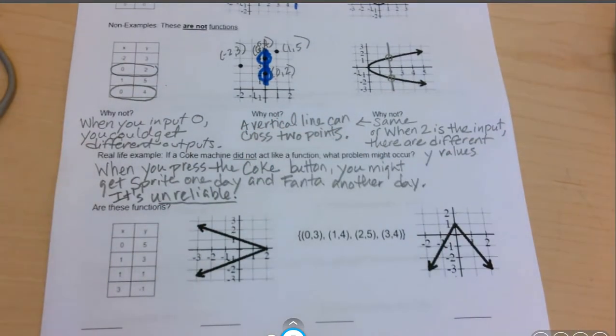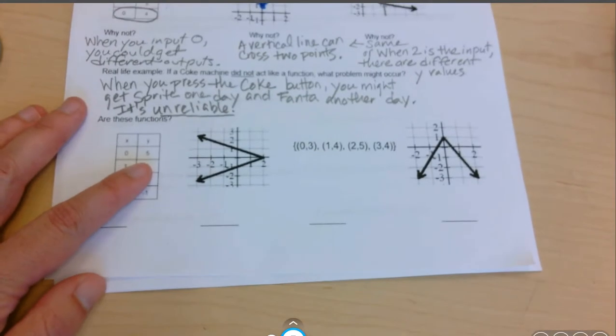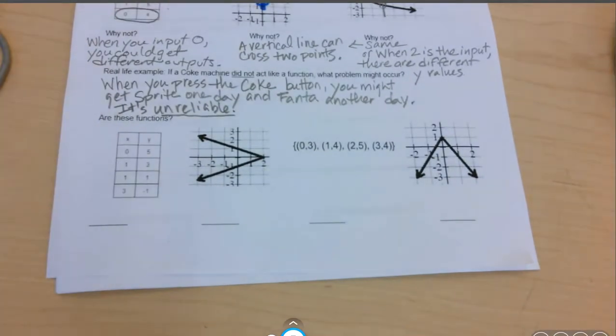All right, so we're going to use, oh, you guys can't see it. We're going to use this idea of unreliable when we're advertising your function machine. Because your function machine is going to be a genuine function machine. It is going to be reliable. But your competitor, they're not going to be reliable. So you're going to talk about some competitor for your company that is not a genuine function machine.